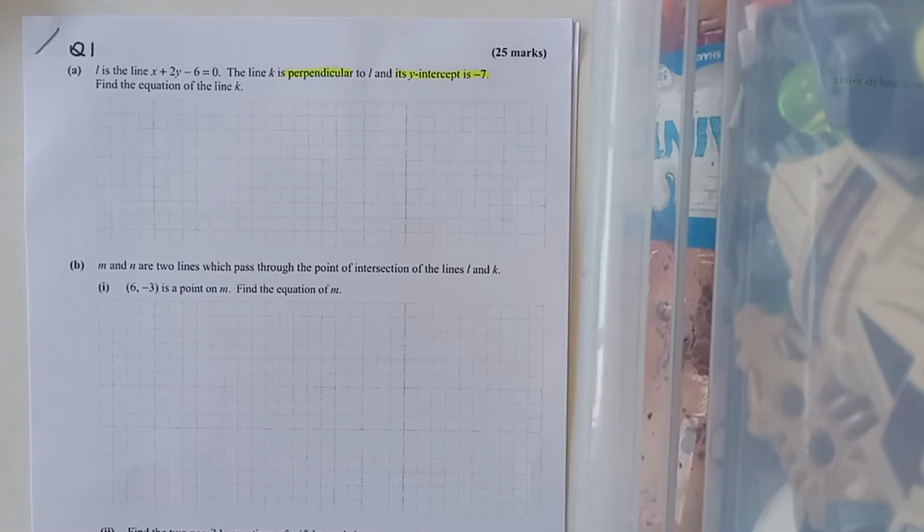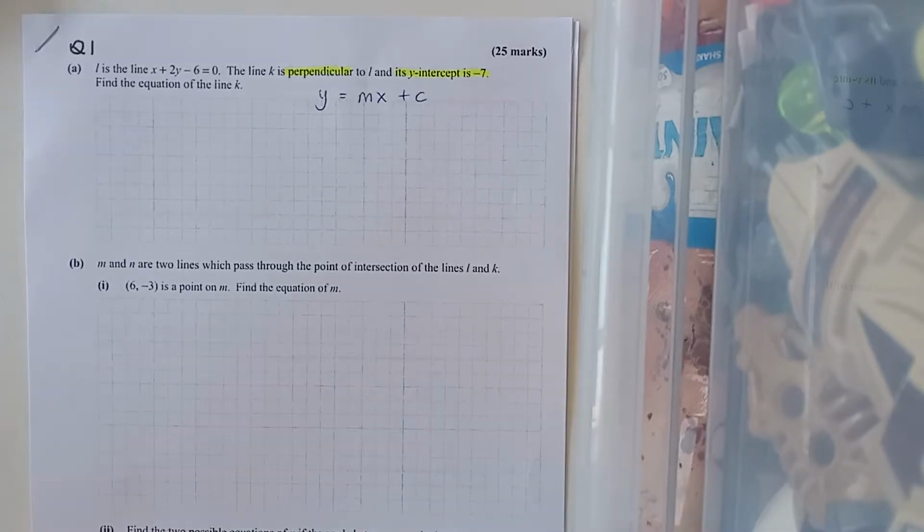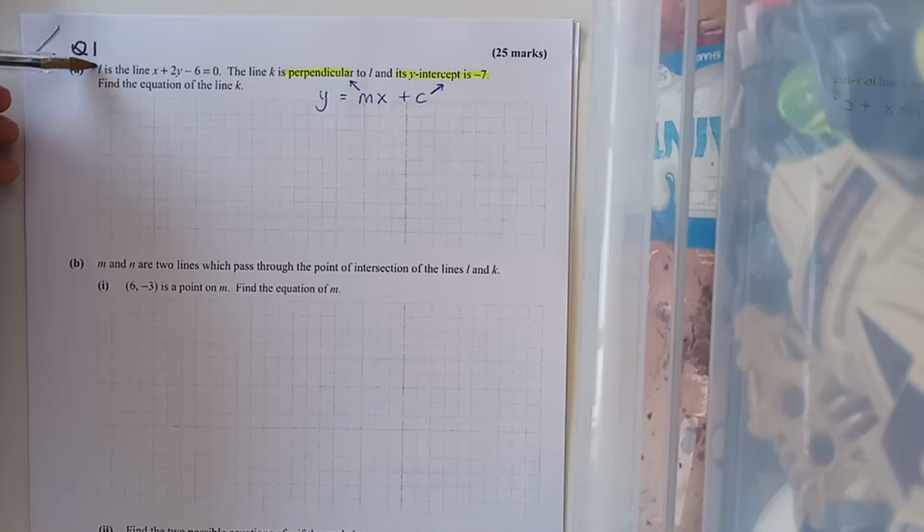So based on this, the easiest way to make this equation is to use the format y equals mx plus c, because I can go directly into this format if I have the slope and the y-intercept. So I have the y-intercept, pretty obviously c is -7, have to just get the slope. I can get that directly from the line L over here.